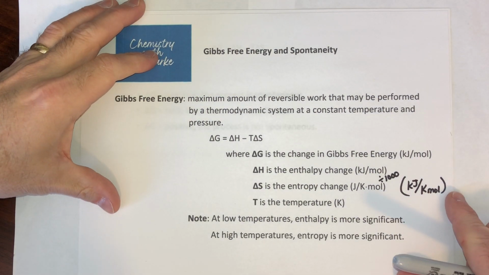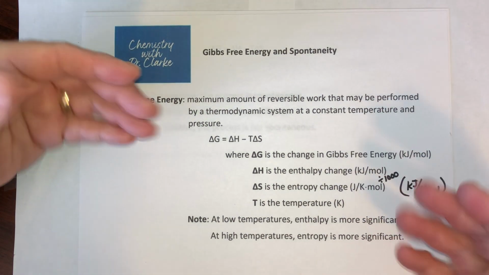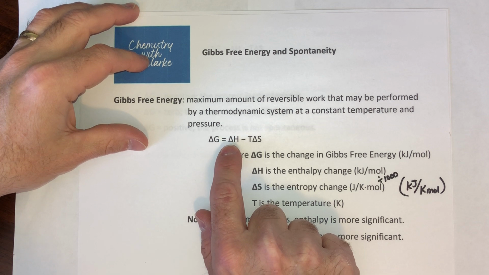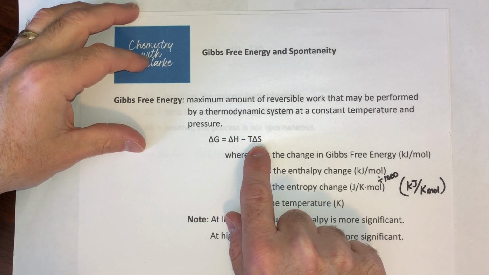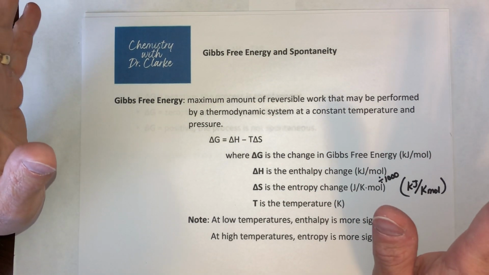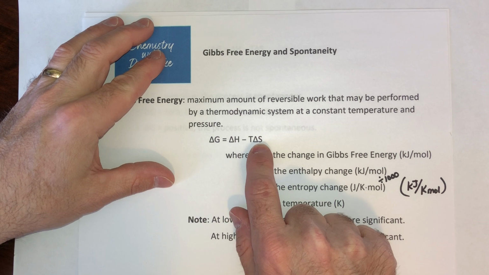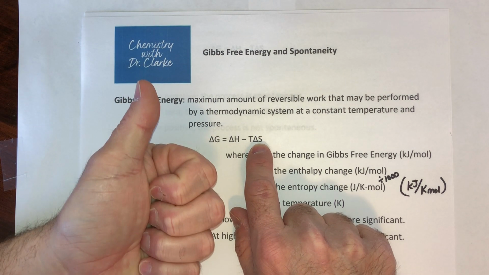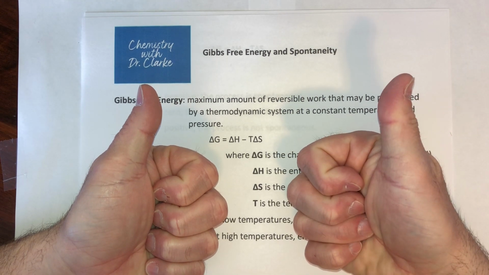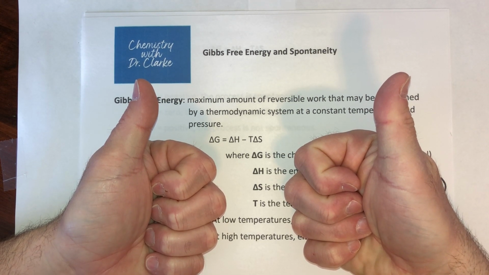Now, if you're going to be talking about spontaneity, and you look back at the other video that I have about spontaneity, basically the delta H and the delta S are like an election where you get 2 votes. Okay, so you have an election, you're voting for something, and there are only 2 votes, delta H and delta S. If the delta H says yes to spontaneous, and the delta S says yes to spontaneous, then the reaction is going to be spontaneous.